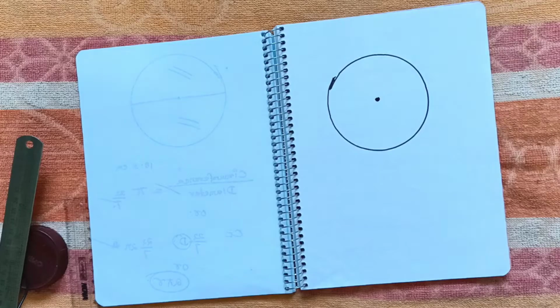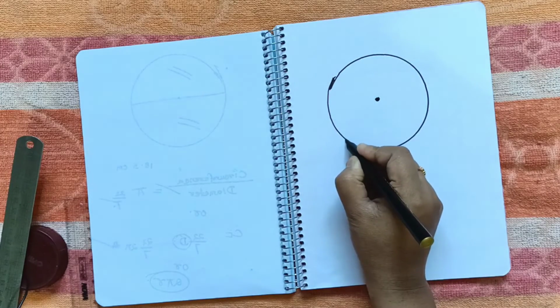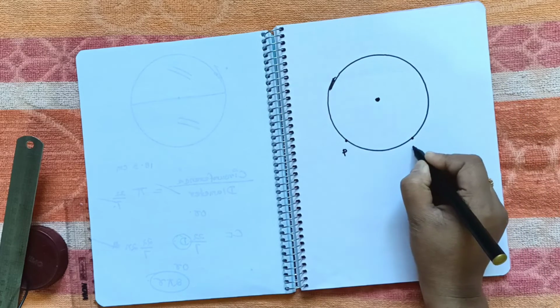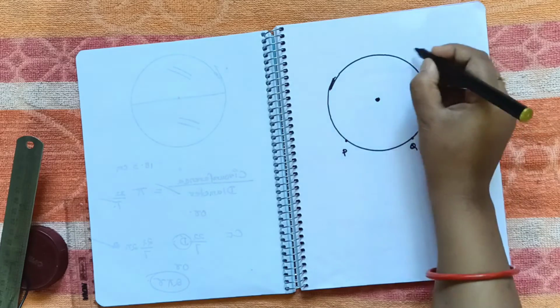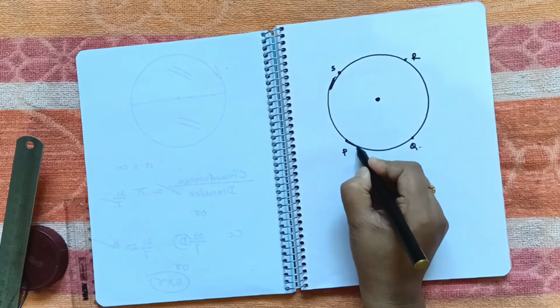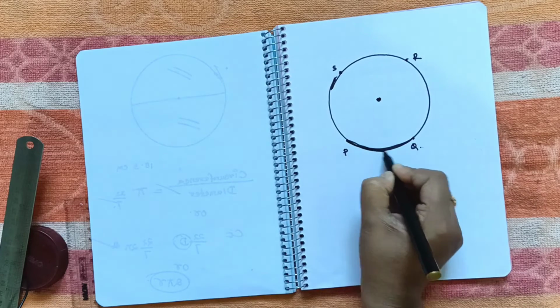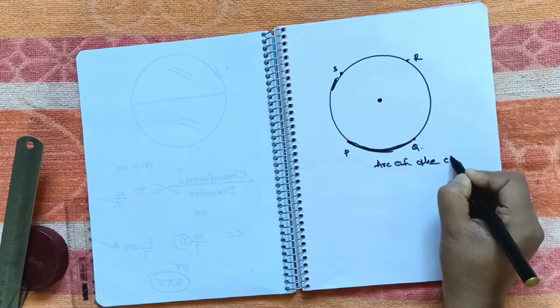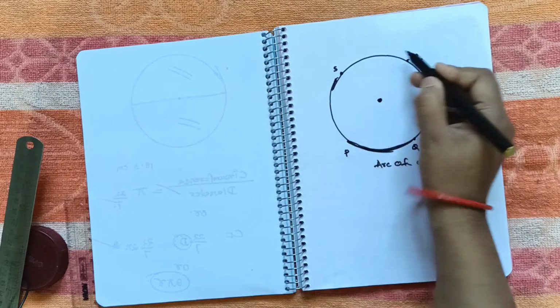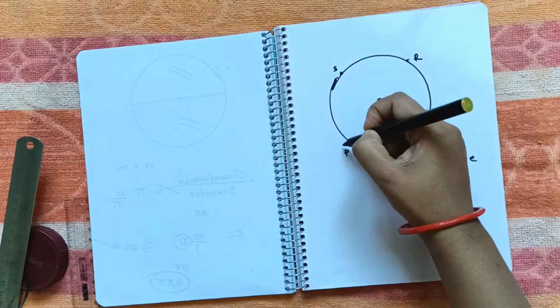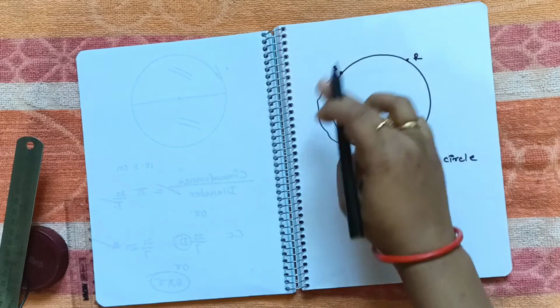Now come to the next part, that is the arc of the circle. Arc of the circle means, suppose I put points P, Q, S, R. So this PQ is called the arc of the circle. This SR is called the arc of the circle, one arc of the circle. SP also is called one arc of the circle.